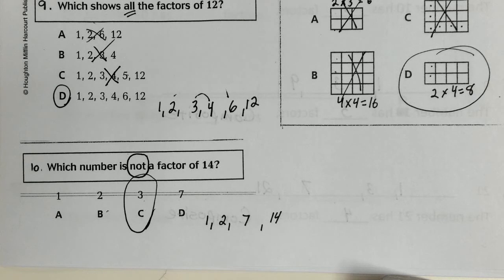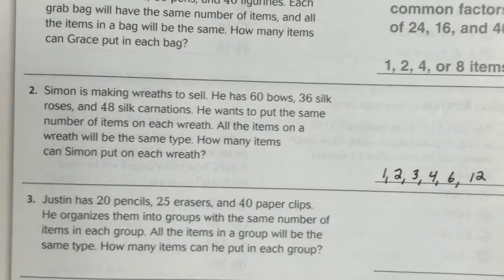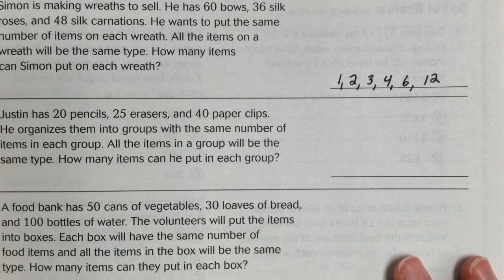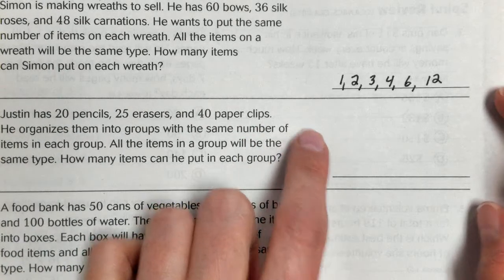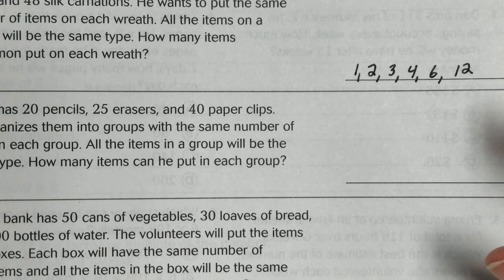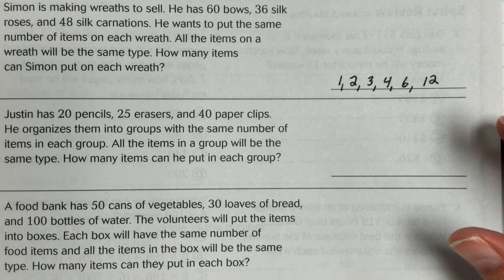All right, let's look. And I'm looking at number 3 in your workbook. And you know what? I can do it. You might need to do this on notebook paper. I think I can fit mine in the margin. It's just whether or not you can read it.